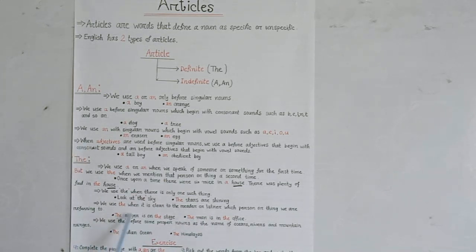Look, the singer is on the stage. If you ask, where is the singer? You find the answer that the singer is on the stage. That means this is specified. This is mentioned. So, like this example, the man is in the office. Where is the man? In the office. And who is in the office? The man is in the office. So, in both sides, you have to use the.